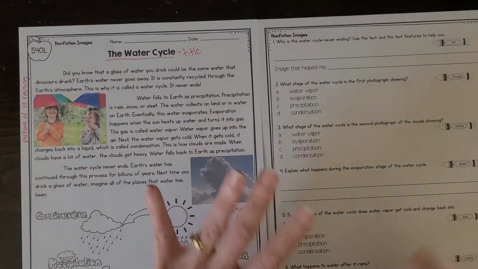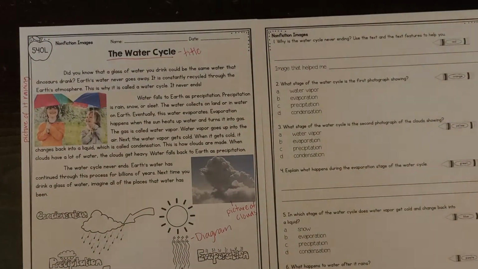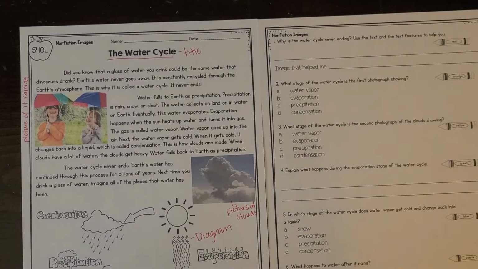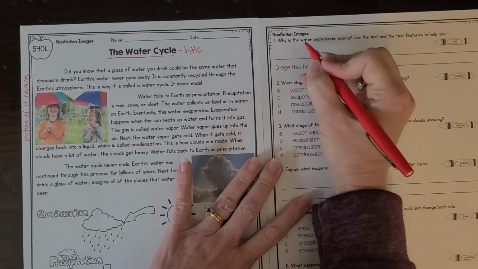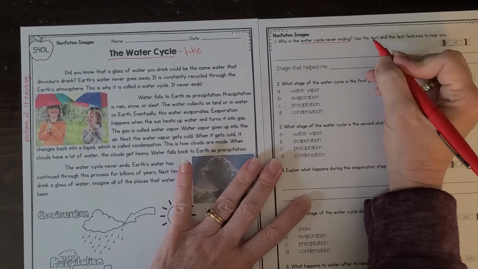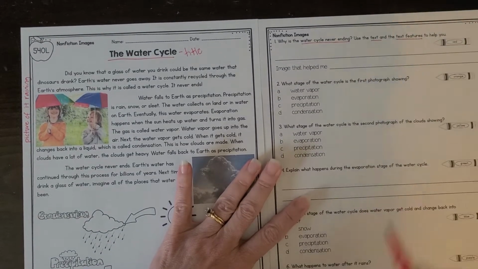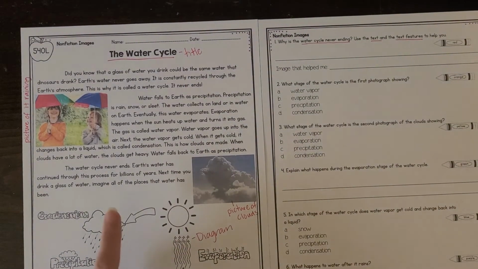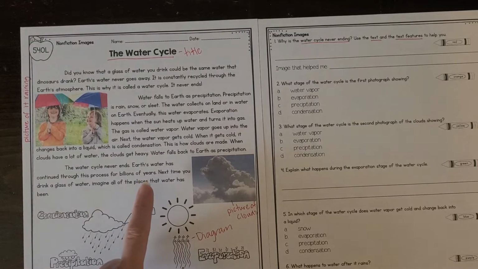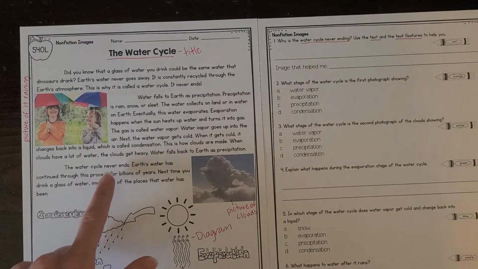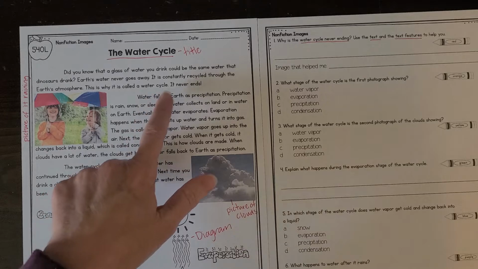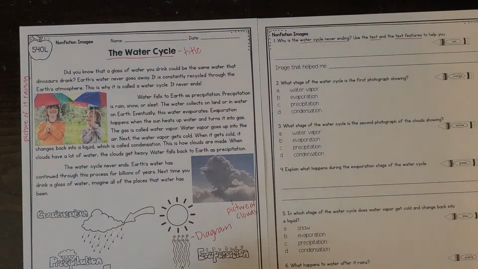Why is the water cycle never ending? Use the text and the text features to help you. So, water cycle never ending. I'm going to use the text and the text features. So I know that in the text it talks about how it's never ending. So I'm going to go back. It says the water cycle never ends. It talks about it up here. It never ends. But I'm going to look at my diagram.